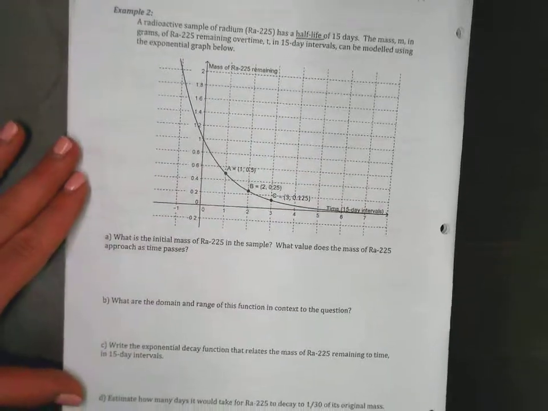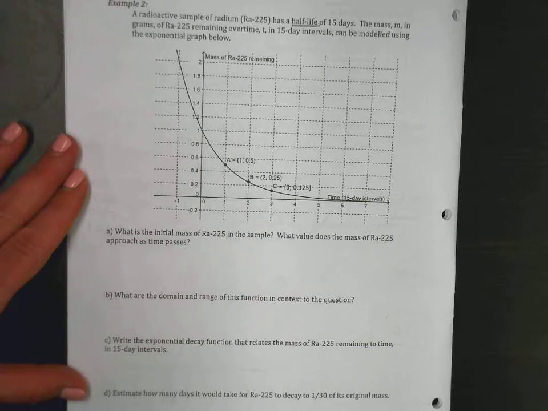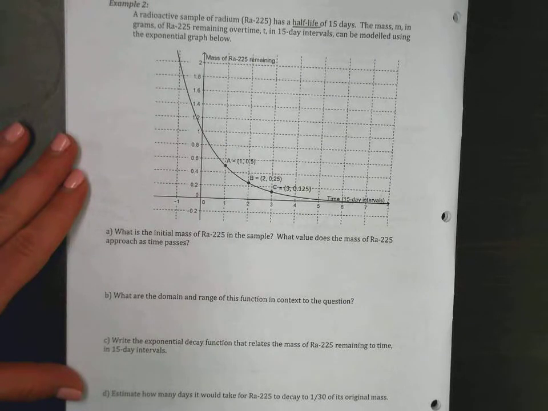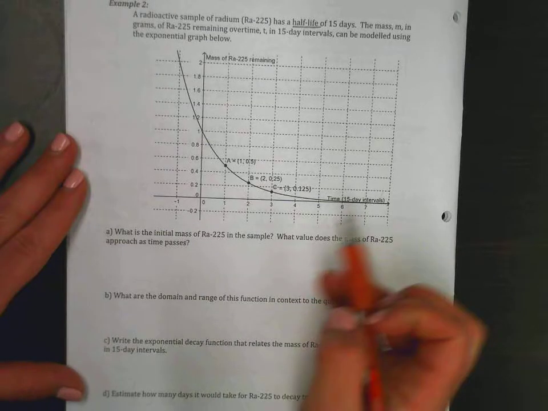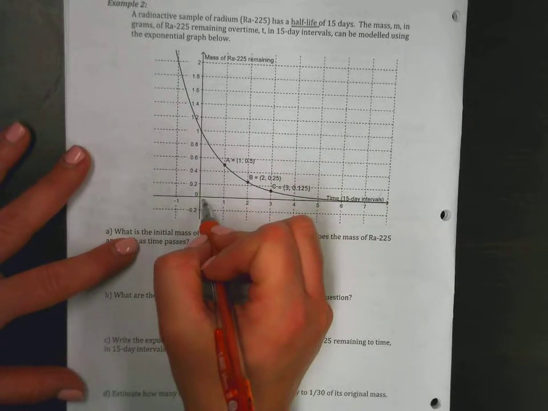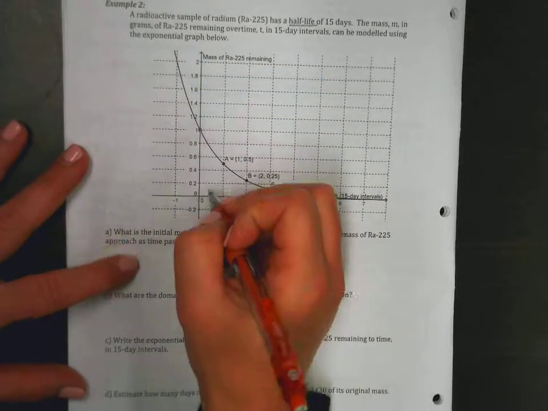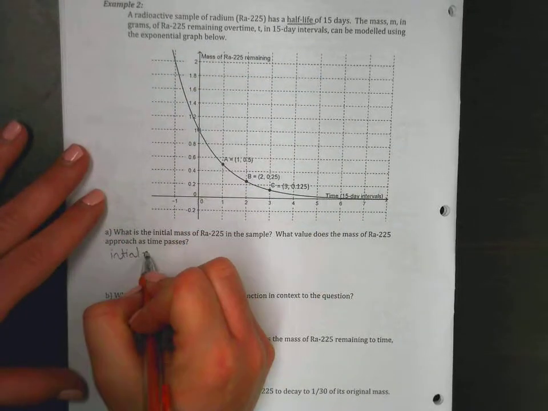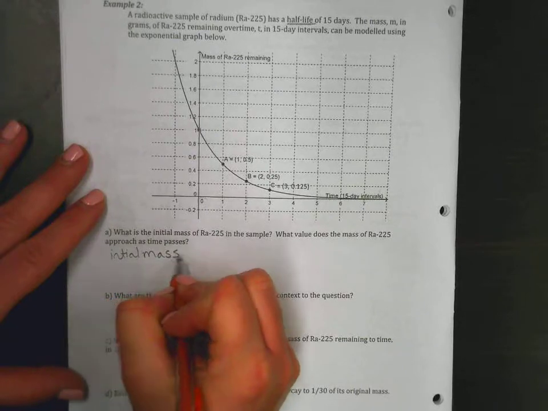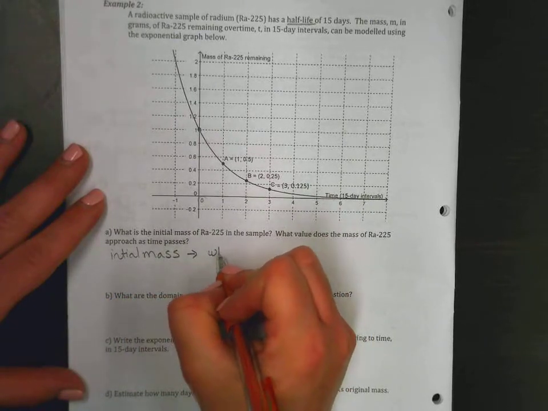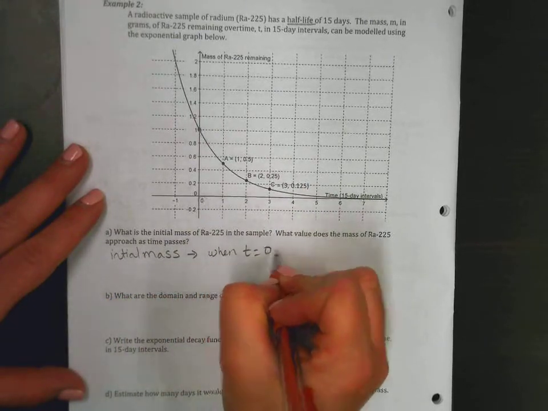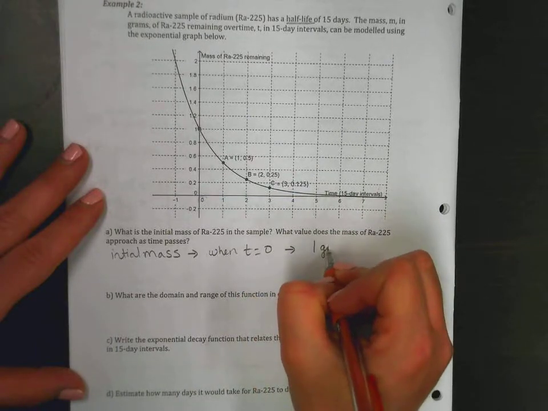Exponential graph below. So question A, what is the initial mass of Ra-225 in the sample, and what value does the mass of Ra-225 approach as time passes? So our initial mass means when time equates to 0, which is this point here. So our initial mass is when time equals 0, which is 1 gram.